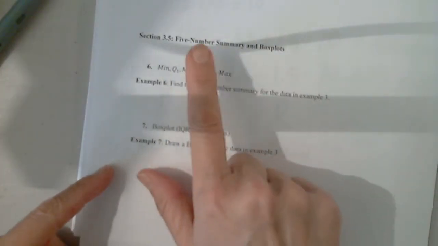Finally, I'd like to talk about the 5-number summary and box plots. And that will complete chapter 3. Hopefully we can finish today. I think, maybe. Yep, it looks like it. We'll see. Because I talk too much. Okay. So final step, section 3.5.